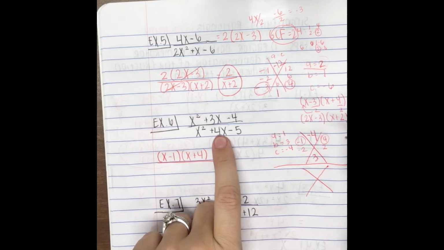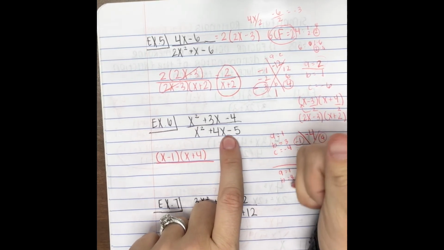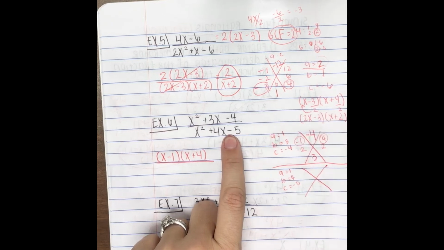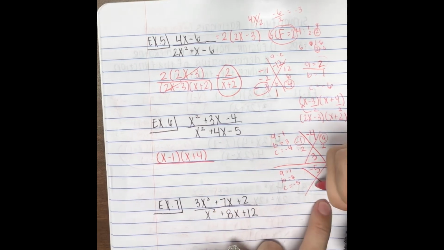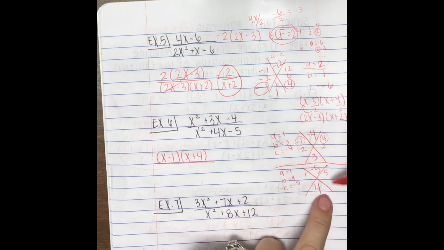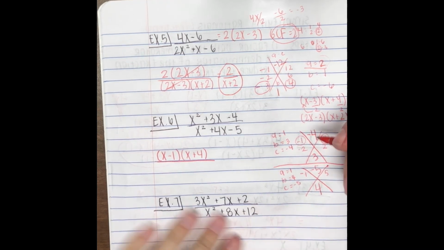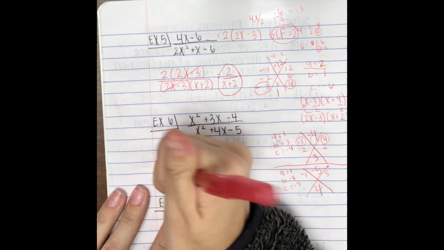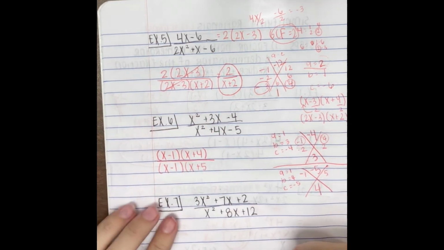And now for the bottom. My a is 1, b is 4, c is negative 5. So a times c is negative 5, b is 4. Okay, so 1 times 5, that's all I get. To stay positive, my larger one's positive, my smaller one's negative. So we can factor it to be x minus 1 and x plus 5.